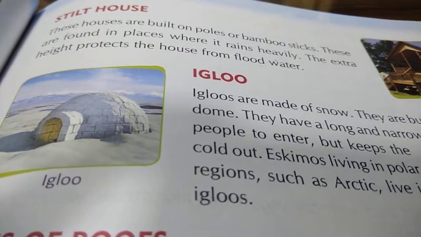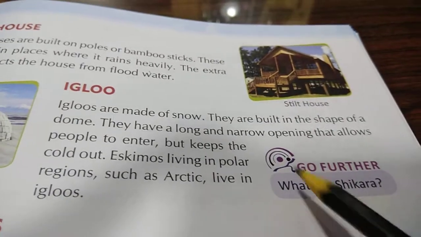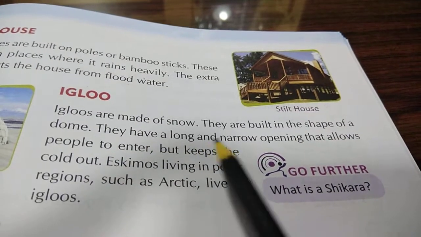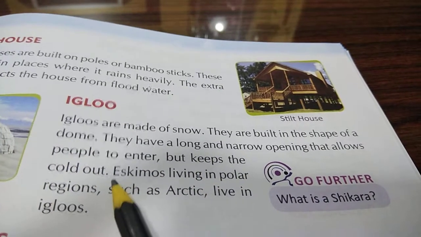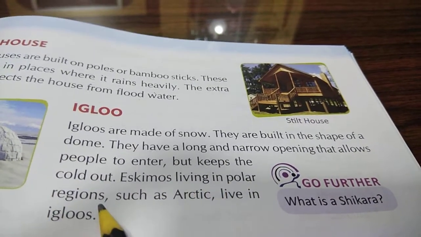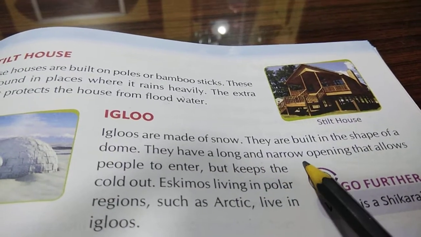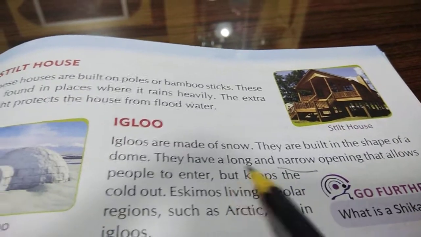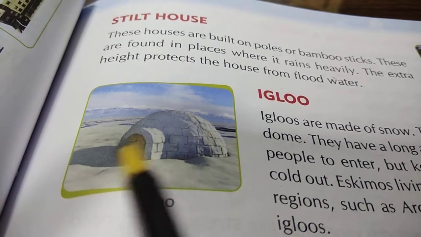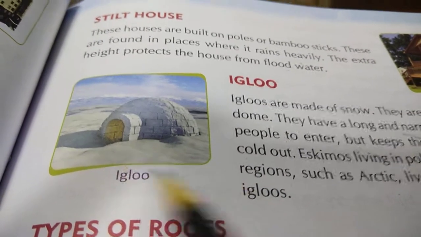The next type of house is the igloo. Igloos are made of snow. They are built in the shape of a dome. They have a long and narrow opening that allows people to enter but keeps the cold out. Narrow opening means a very small opening. See the long narrow opening. Eskimos live in igloos in polar regions such as the Arctic.